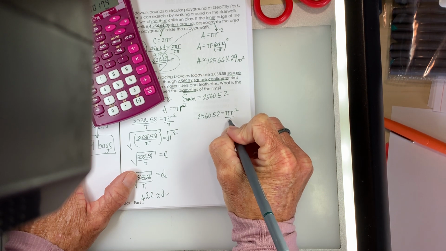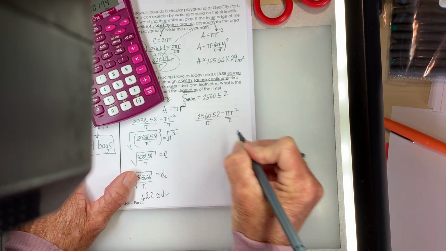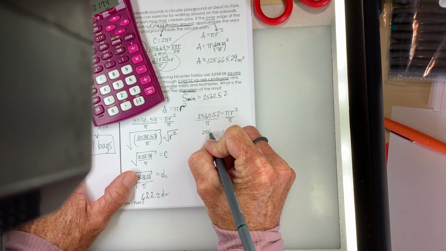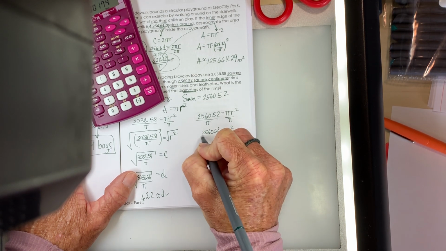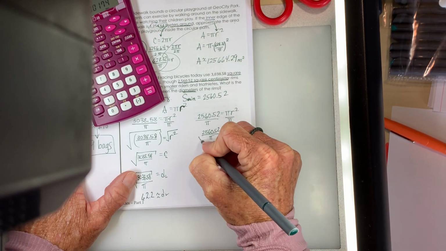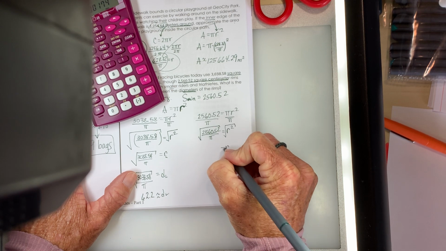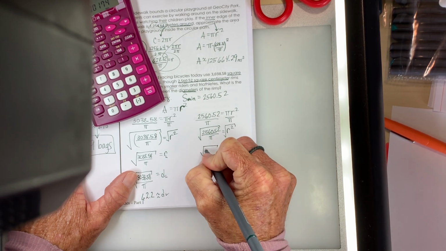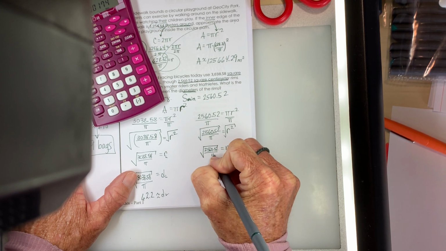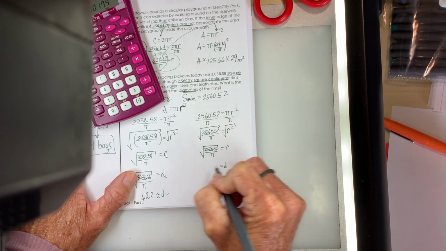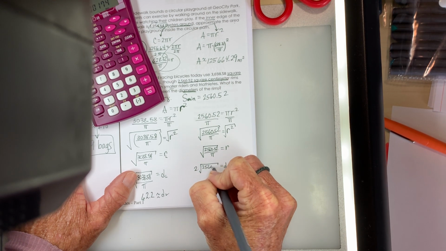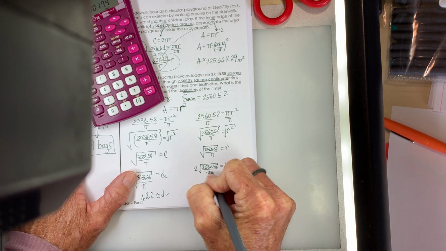Okay, let's do the same thing here. So we'll just get to practice this one more time. I'm solving for r. So r squared is equal to this really ugly quotient. But I'm not done because I need to take the square root. I want to know what r is. Okay, so r is the square root of all of that. And then if I want to find the diameter, I'm going to double that. 2 radii equal a diameter.